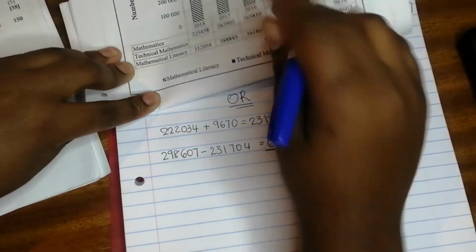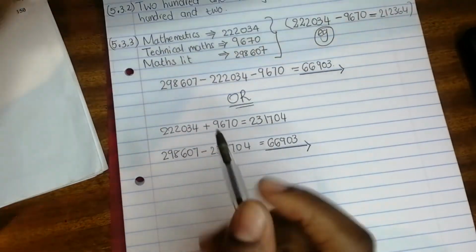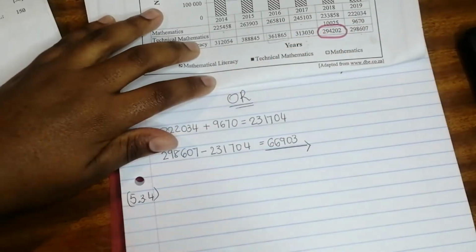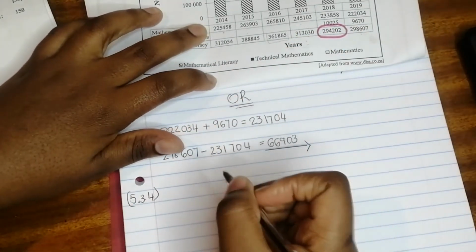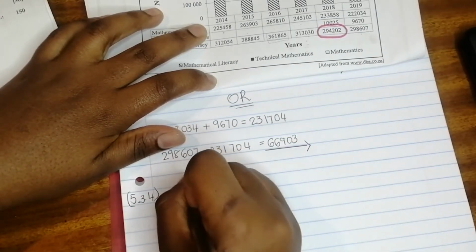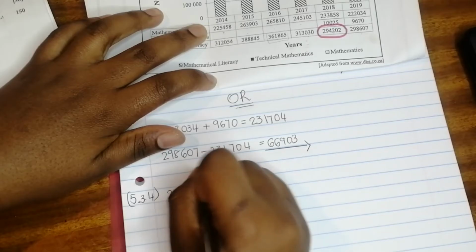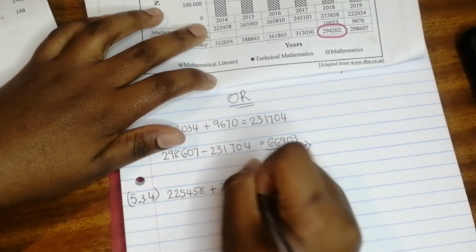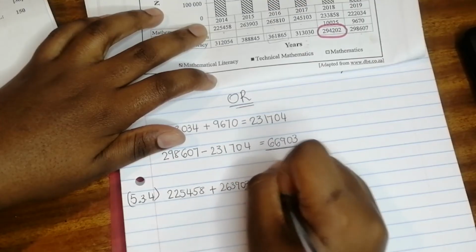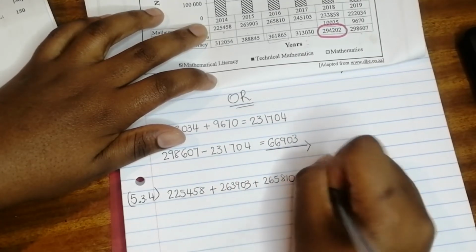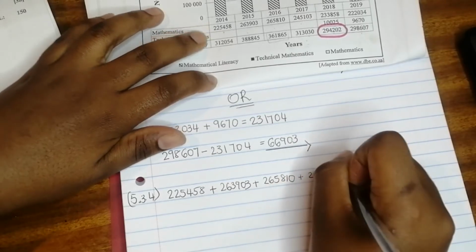So this is question 5.3.4. Okay, so we're going to add all these values. So it's going to be 225458 plus 263903 plus 265810 plus 245103.